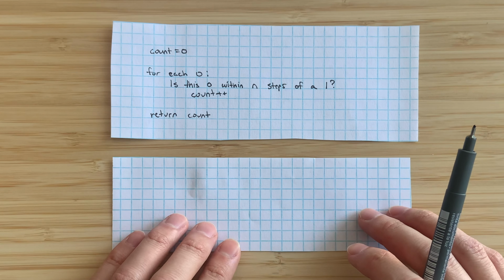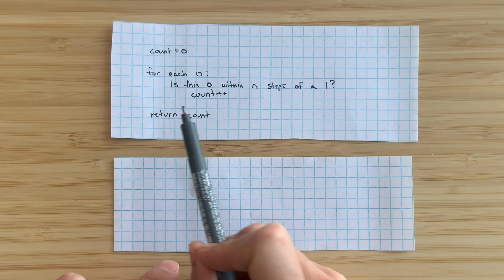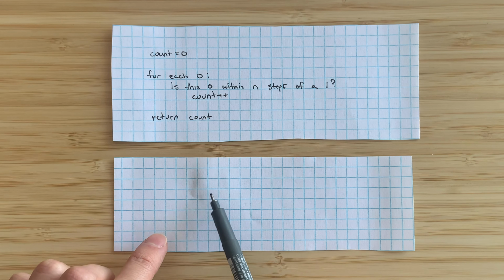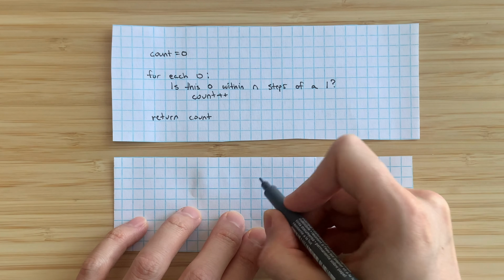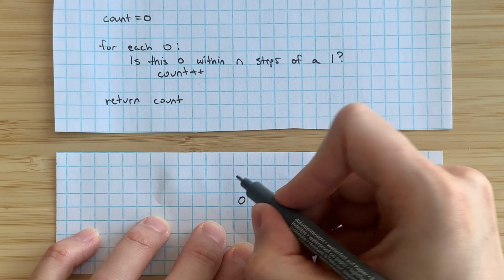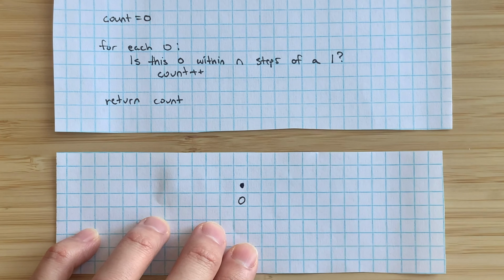So let's try to conceptualize what's happening. We're going to look through each character in our string. So we're going through, looking through, and then let's imagine that we hit a 0, because that's where we're going to try to answer this question. So this dot will represent the index we're at.